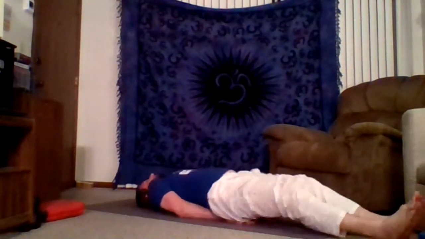Shimmy your hips so that your hands can come underneath them, palms face down, elbows close together. Bend into those elbows, inhale, lift up. Walk the elbows even closer together. Exhale, crown of the head down for fish pose, Matsyasana.